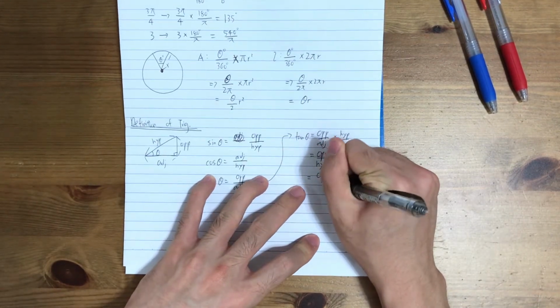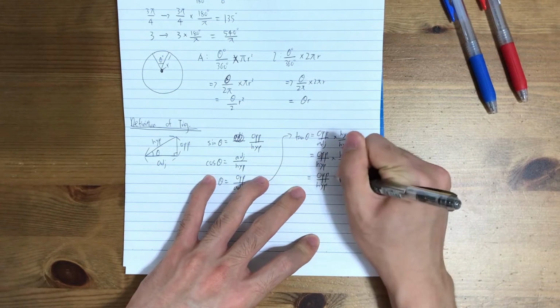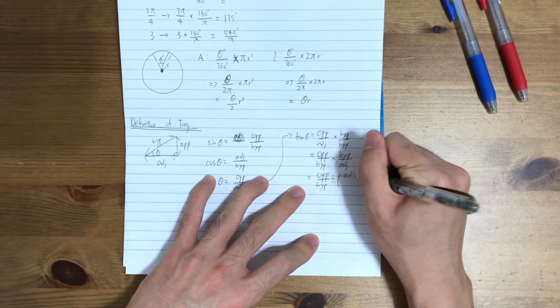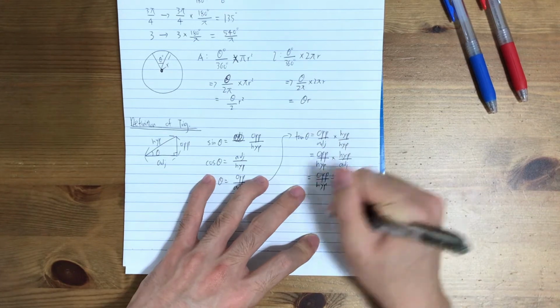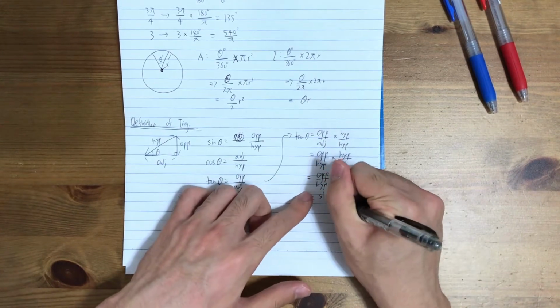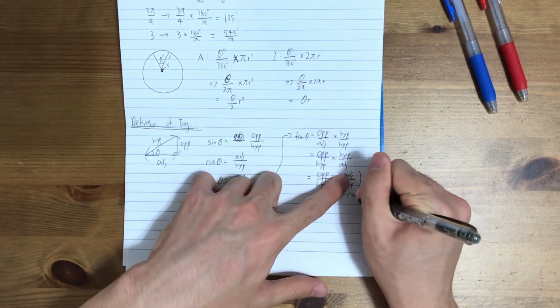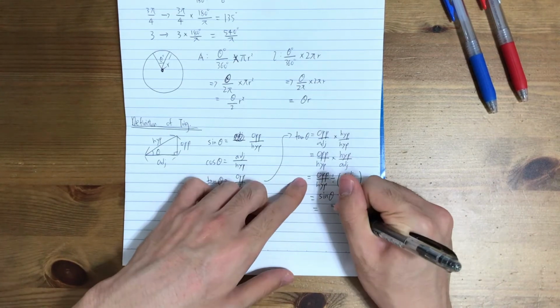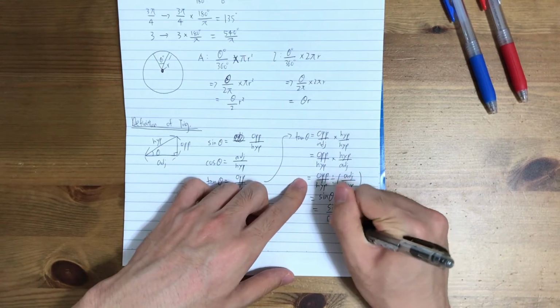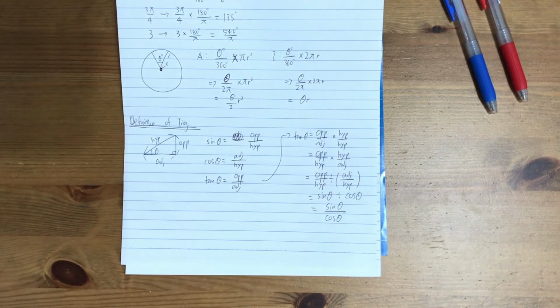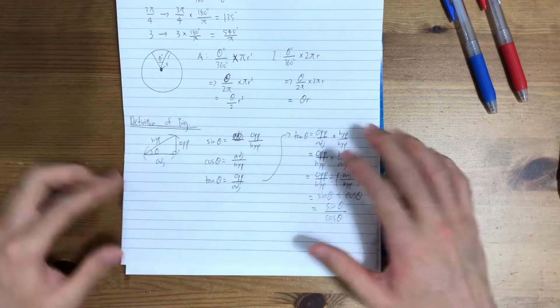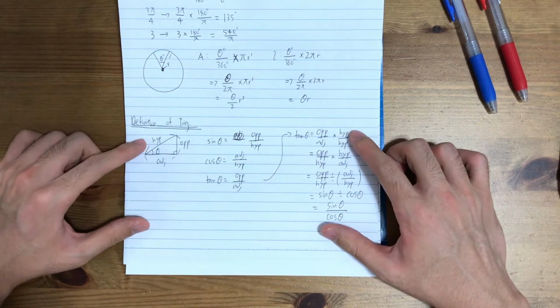And this is in fact opposite over hypotenuse divided by adjacent over hypotenuse. And we know that that equals sine, and that equals cosine. So for tangent, we can write it as sine over cosine. Okay, so not that hard. So that's the basic definition of trigonometry.